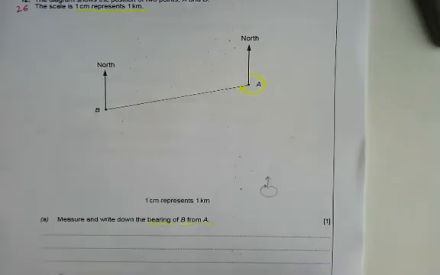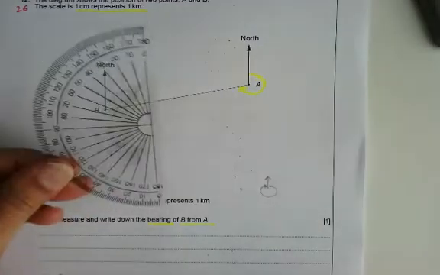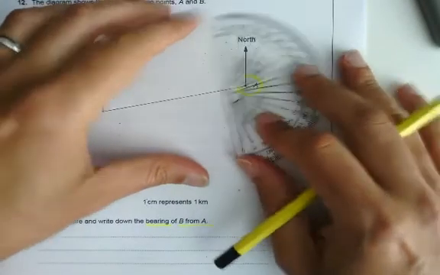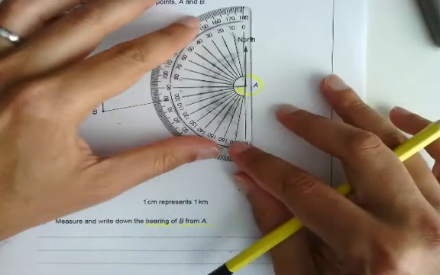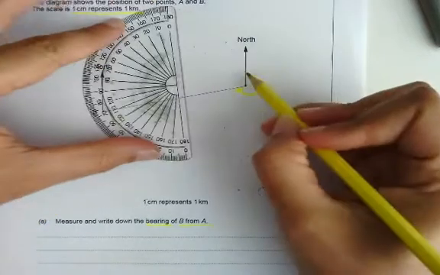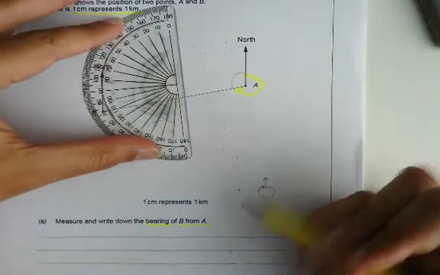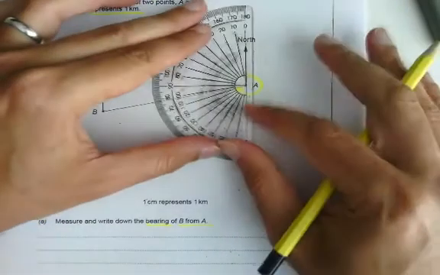Now, you're obviously measuring angles here, so we need a protractor. We cannot measure that directly because our protractor doesn't go all the way around. The best way to do this is to measure this angle, and then take it off 360, because that's a full circle.